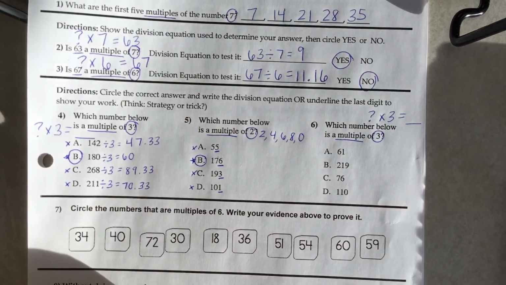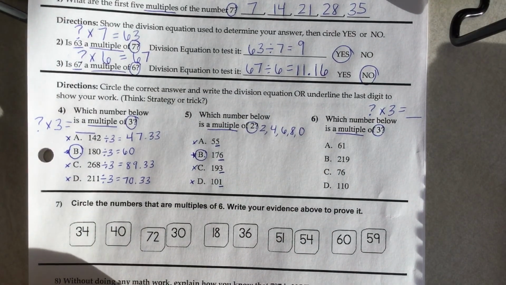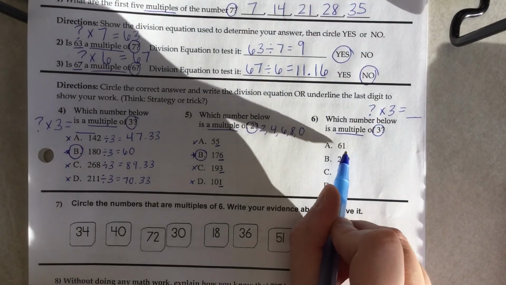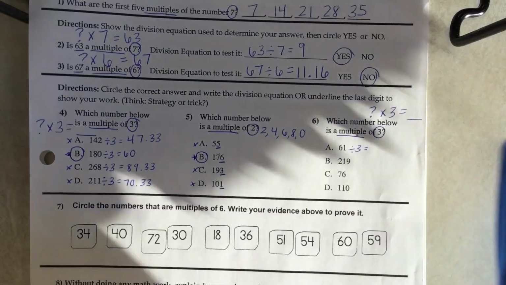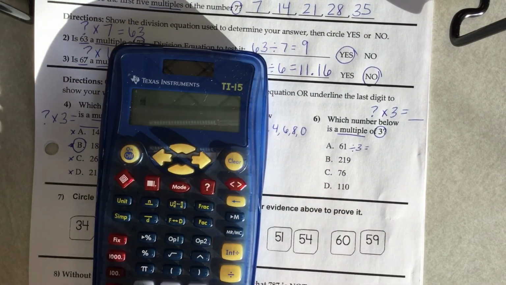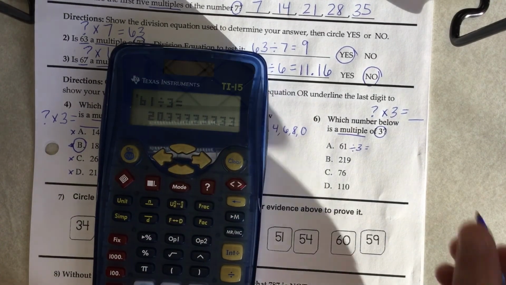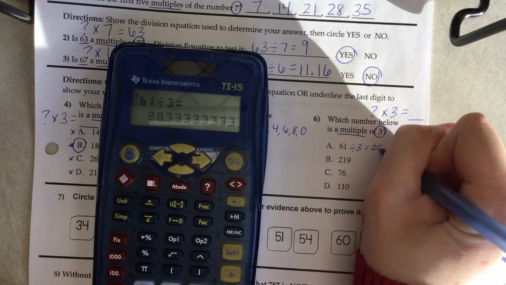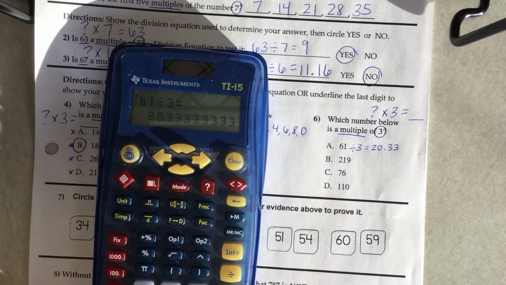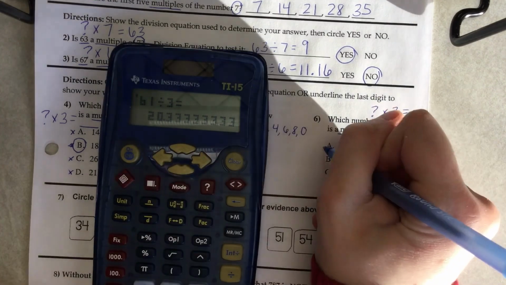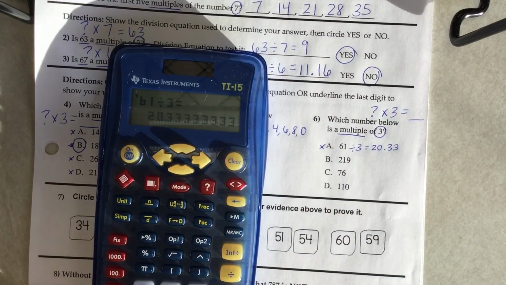It's a missing multiplication problem, so I can check that with the inverse operation of division. So 61 divided by 3, I can put that in my calculator, and I get 20.33333. So I'm going to cut that off at the hundredths place, 20.33. That is a decimal, so it is not a whole number. It can't be choice A.